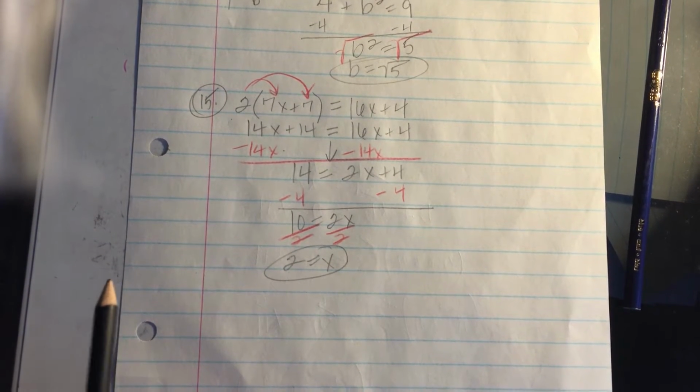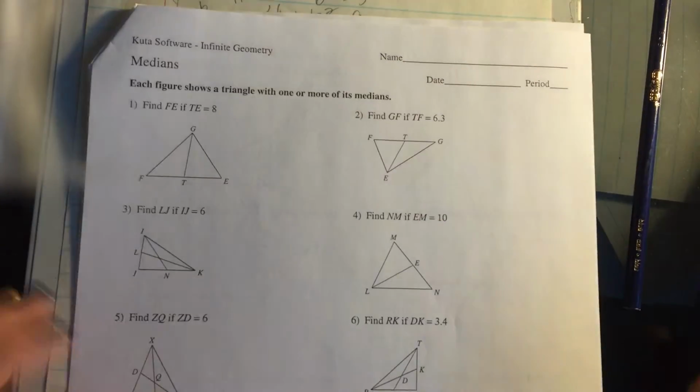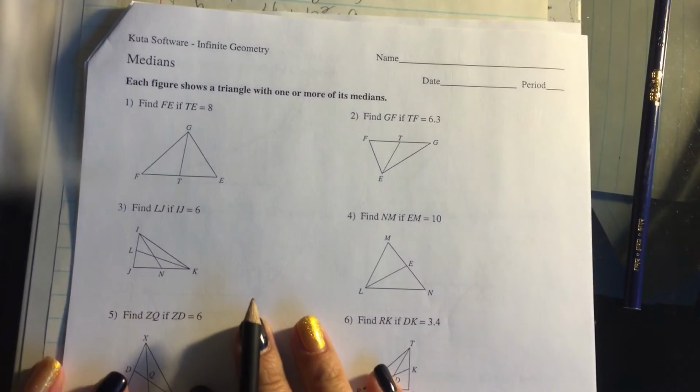When you're ready to go, I'm going to turn the page over to what we're dealing with on medians. Our next topic is medians. We talked about medians in class on Wednesday.